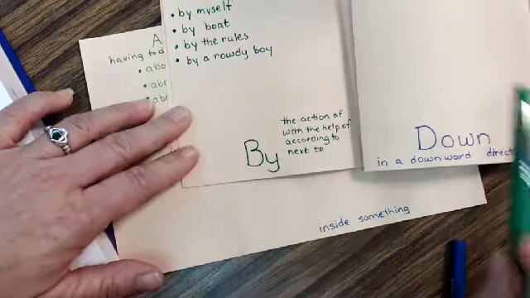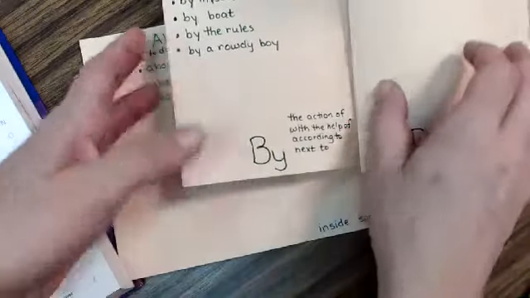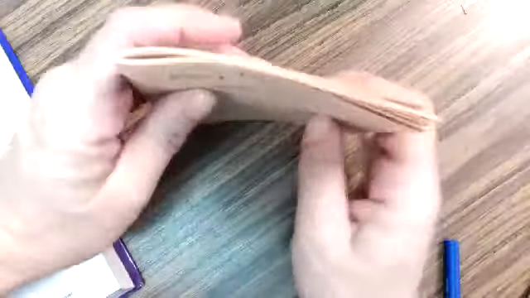So go ahead and fill out the rest of them in your book. Like I said, if you're having trouble coming up with those prepositional phrases, ask somebody in your house, look in your handy dandy dictionary, or even read in a book or a magazine that you have at home.